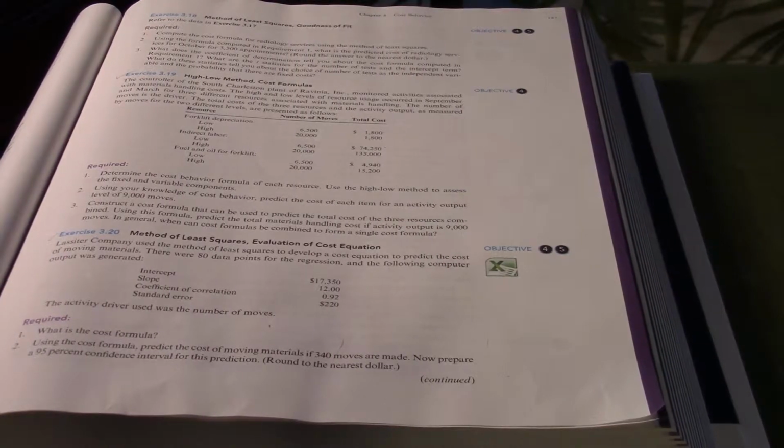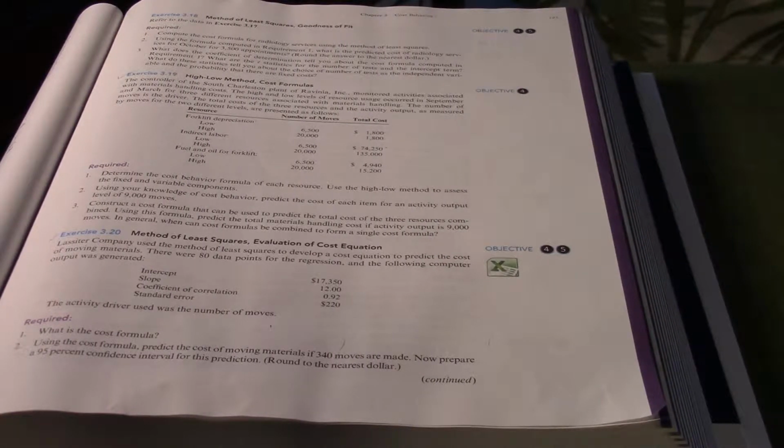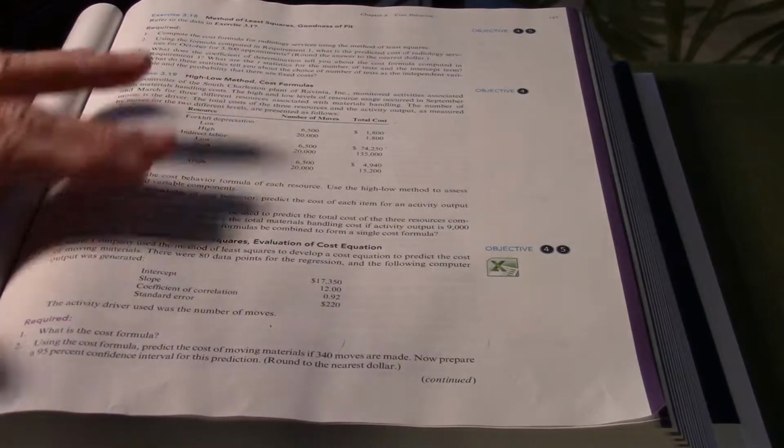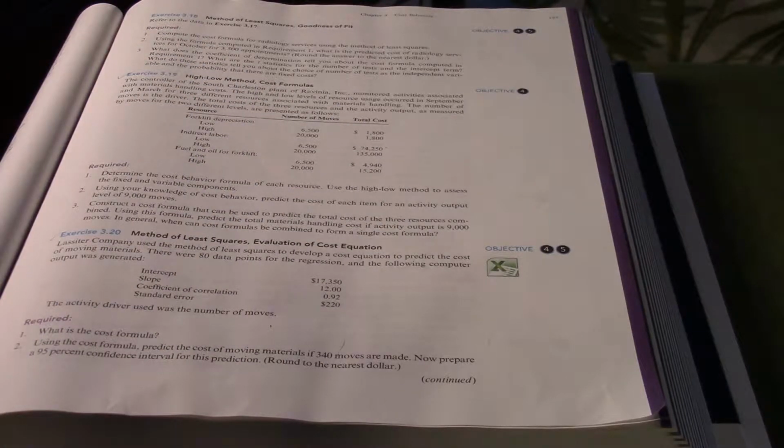Hey, I'm going to work exercise 3.19 for you. It's on page 127. You may want to get your book so you can look along, because once we talk about the problem in the book, I'm not going to have the book out anymore. I'm just going to be working the problem. So let's see what's going on here.